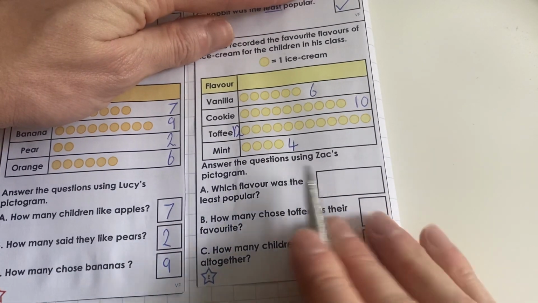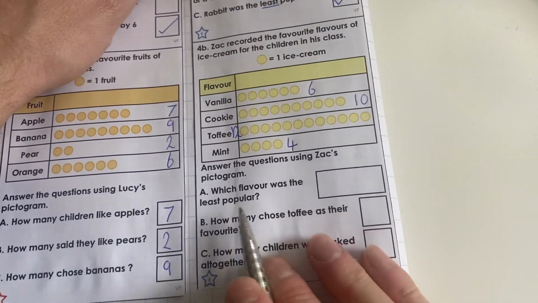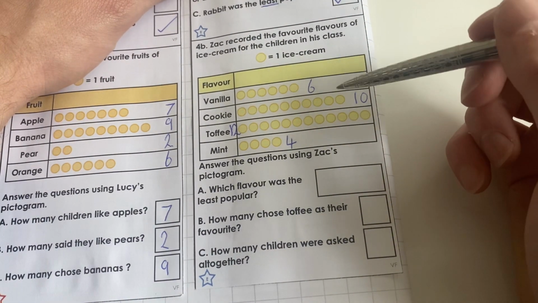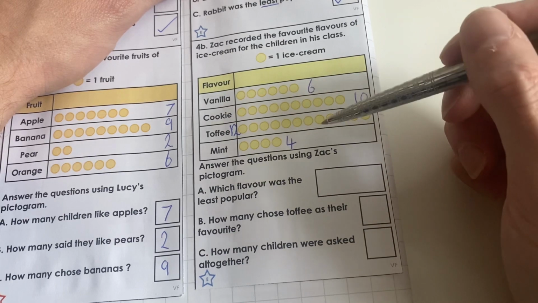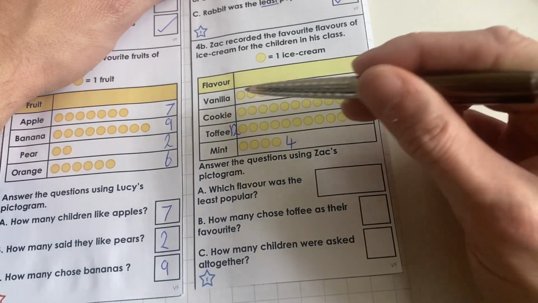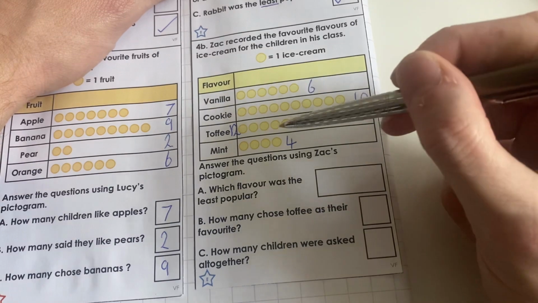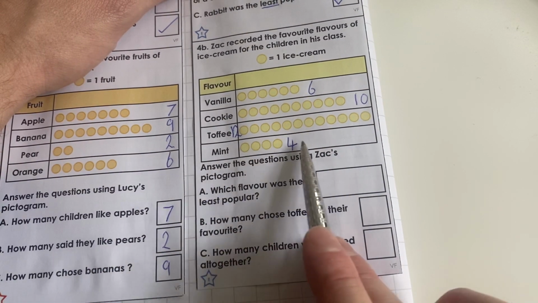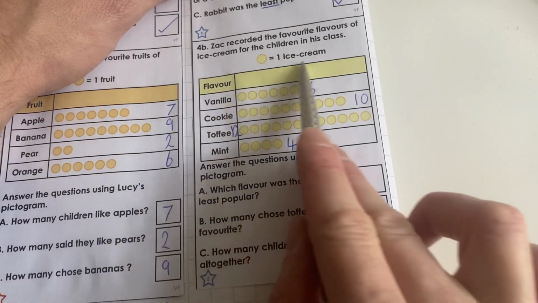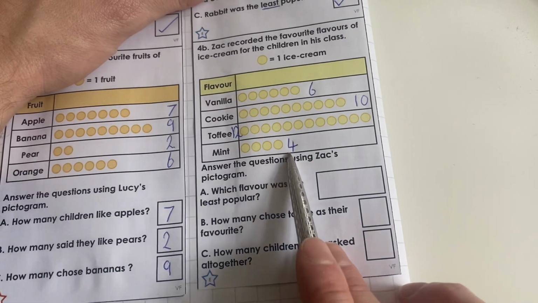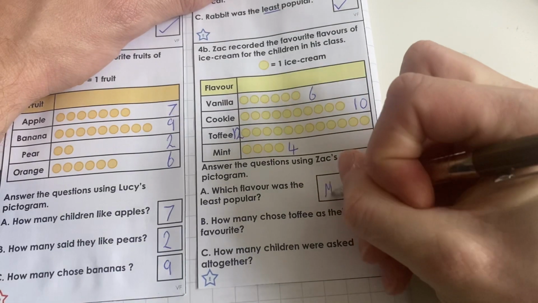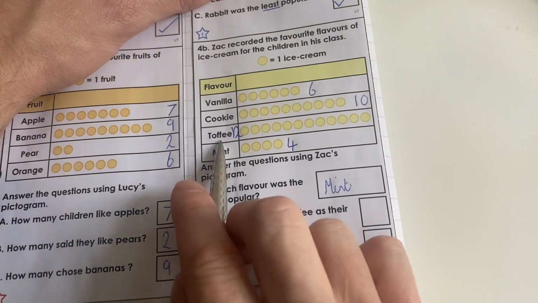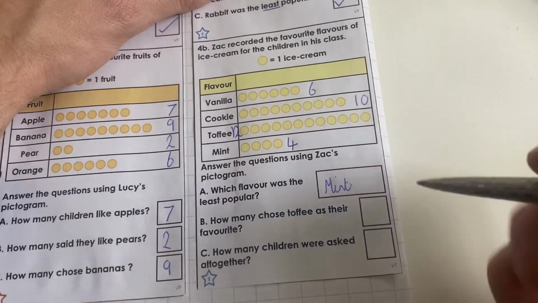Answer the questions using Zach's pictogram. Which flavour was the least popular? Now we can use the numbers to help us. So we're looking for the smallest number: 6, 10, 12 and 4. And we can also see from the pictogram that mint has the shortest line of circles, which represent 1 ice cream each. So mint was the least popular flavour. How many chose toffee as their favourite? Toffee, well, we've got our answer here, 12.